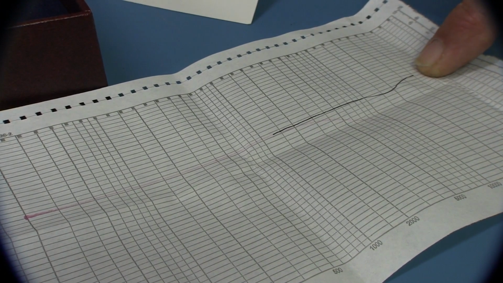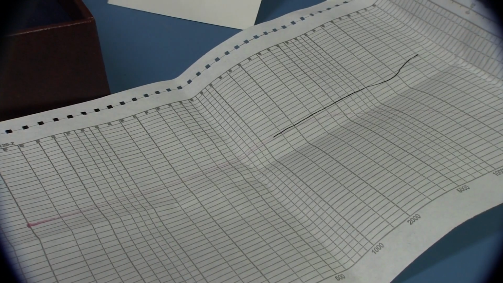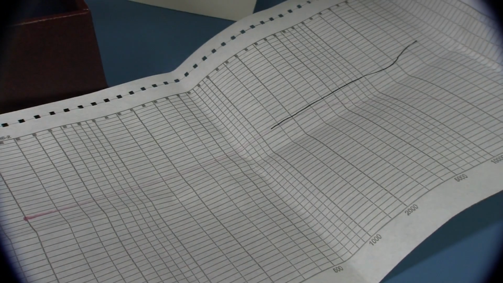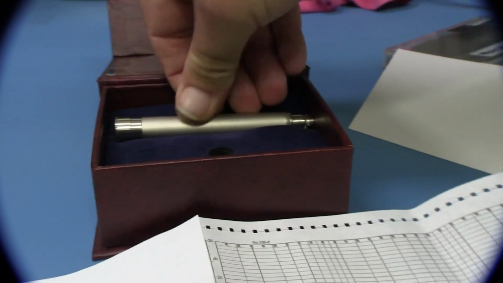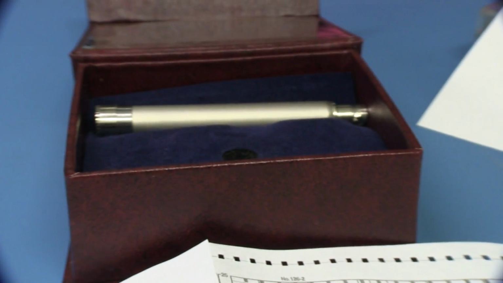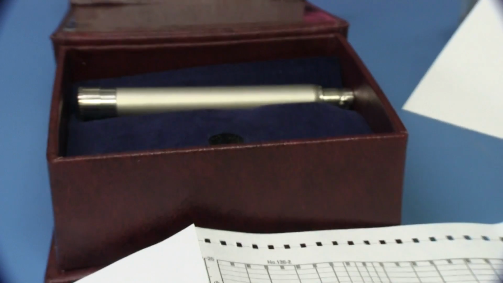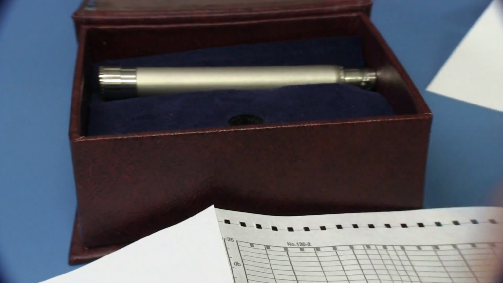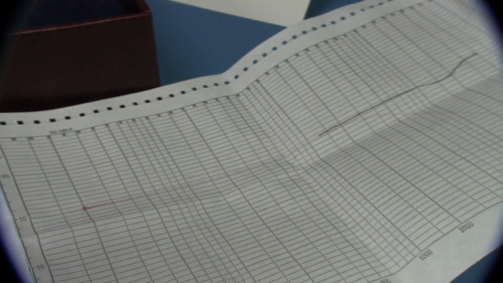It's pretty good for a couple $100. So again, we can keep these microphones honest with the microphone calibrator with regard to sensitivity, and we can reasonably assume that the frequency response is going to be flat within the frequency band of interest to us.